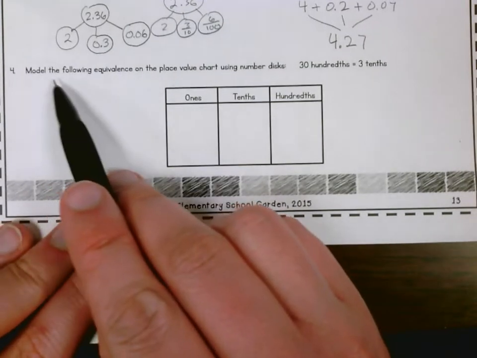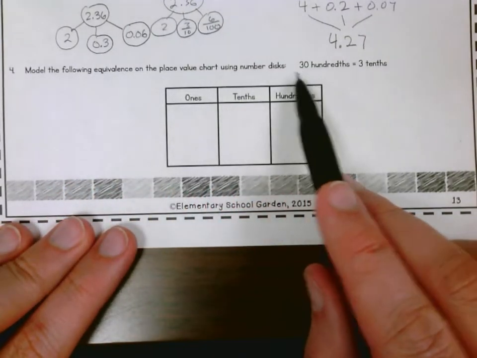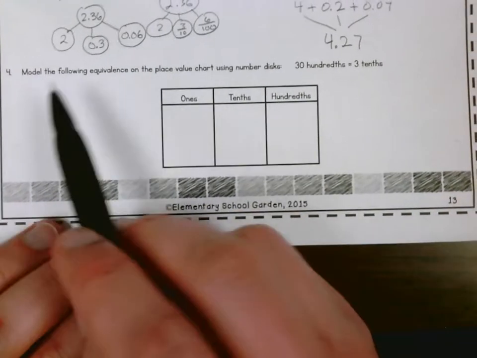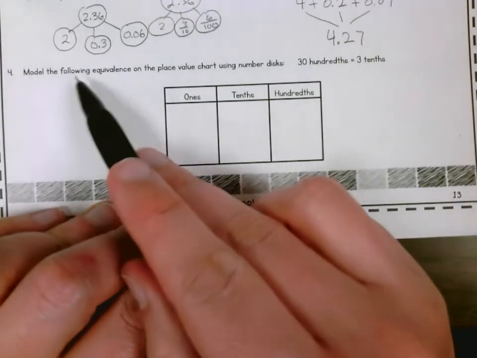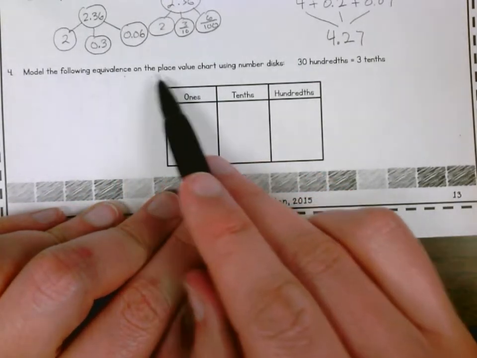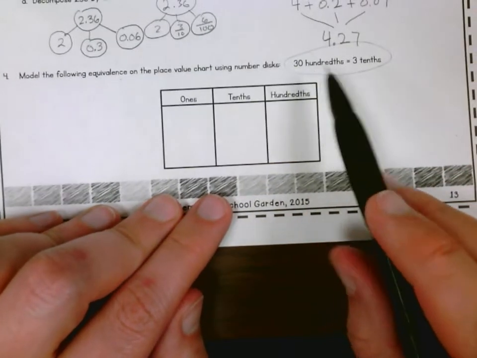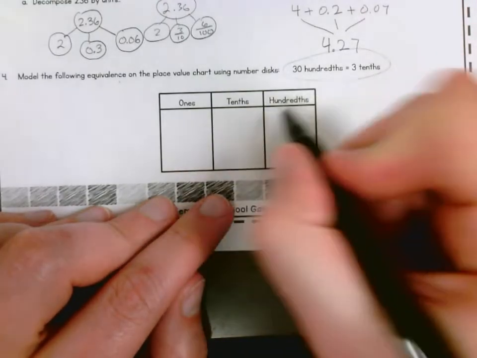Number 4 says model the following equivalents on the place value chart using number disks. 30 hundredths equals 3 tenths. So when it says model, that means they want me to draw out the equivalents on the place value chart. So I want to show using disks that 30 hundredths is the same as 3 tenths. And I'll start by drawing my 30 hundredths.